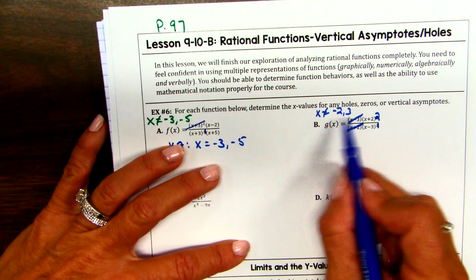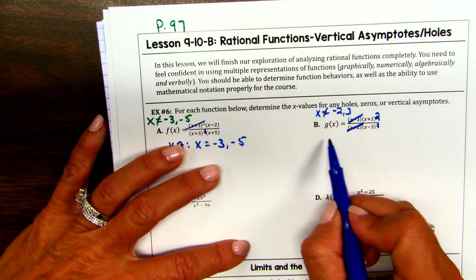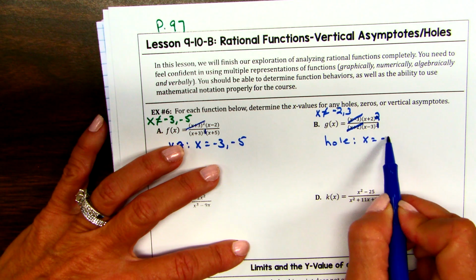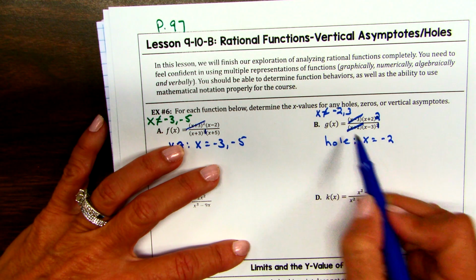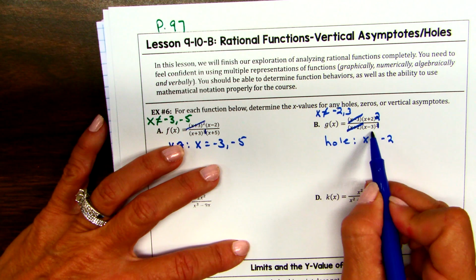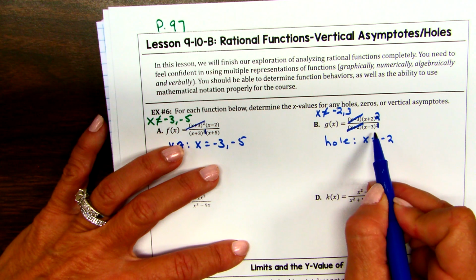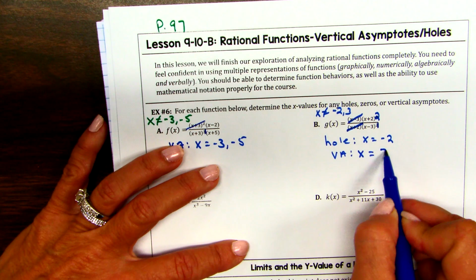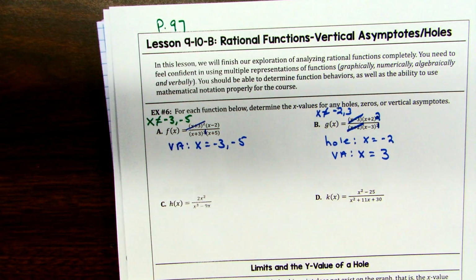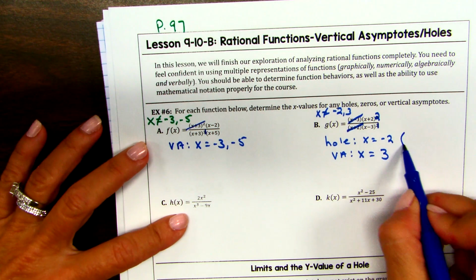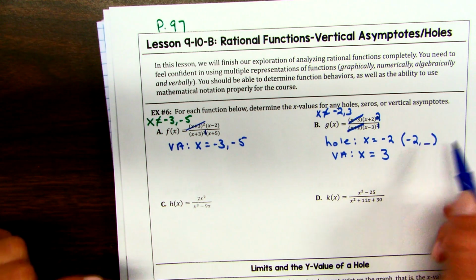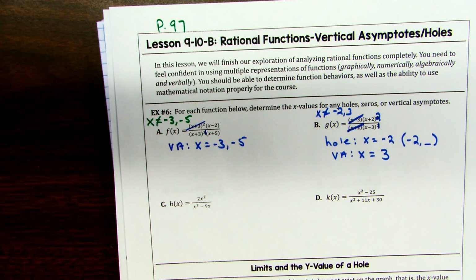So now let's tell these guys what their jobs are. If you cancel, you are a hole. And we definitely canceled the -2, right? That canceled. And the 3 is still in the denominator, so we have a VA at x equals 3. If you're left in the denominator, you're a VA. If you canceled, you're a hole. Now, I want to remind you that a hole is literally an ordered pair. We know the x value. In our next example in a minute, we're going to find that y value.